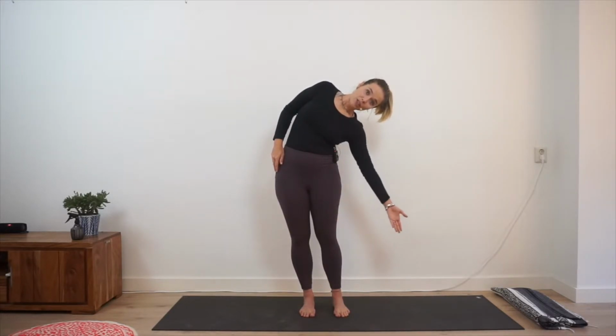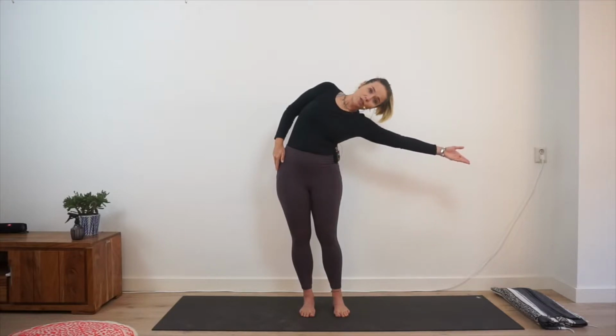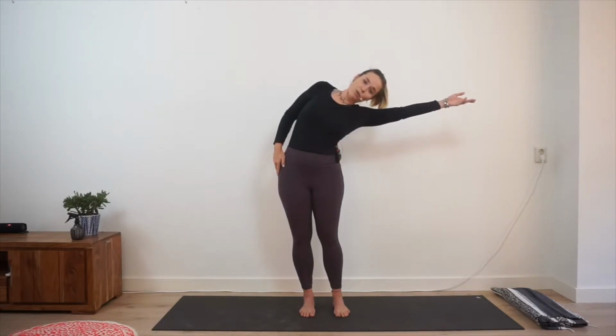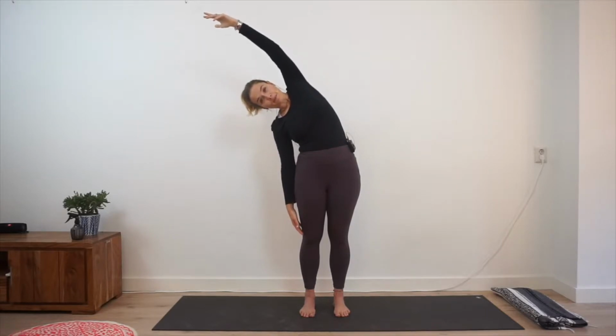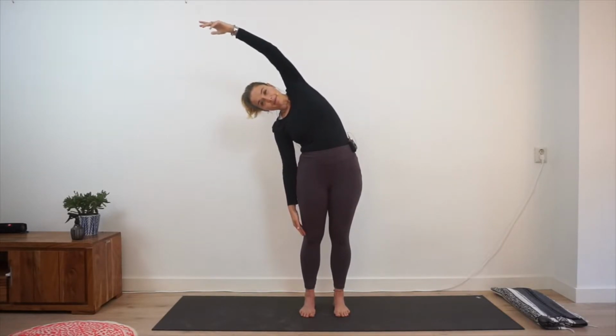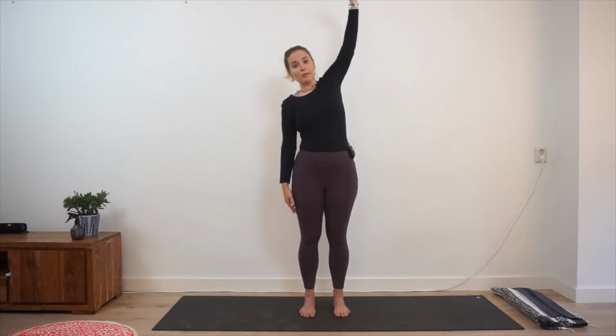Good. Reach the right arm out. Reach, reach, reach. Stretch for the wall alongside you. Lengthen up. Get taller. Press down into your tripods and side bend. Beautiful. Very nice. And then slowly bring it back.